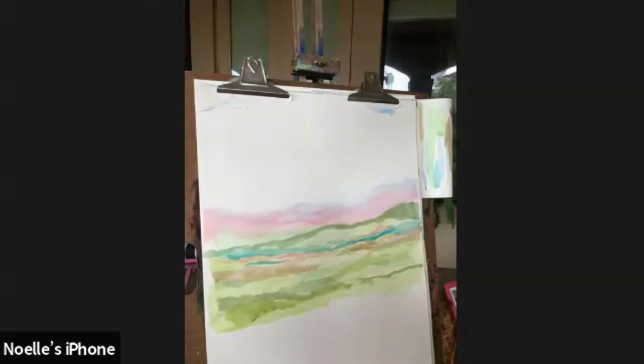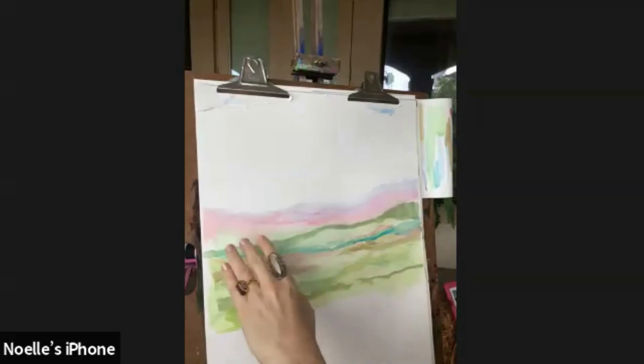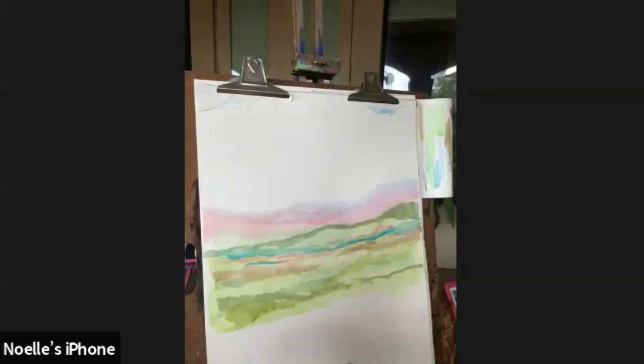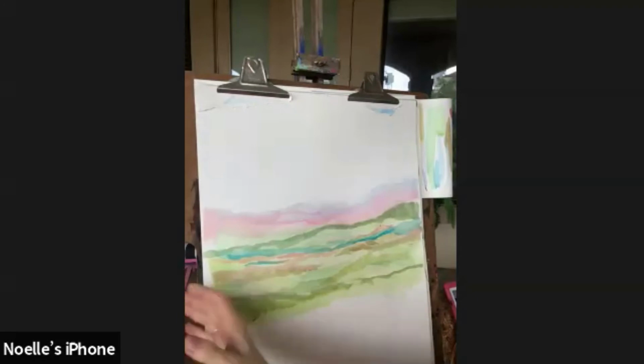I love seeing how some have more of a coral pink, some have more of a dusty pink. I love seeing how each person is doing the color differently, and that's what makes your piece unique, because there really are no restrictions. I mean, there are some rules to getting things right, taking something a step further.